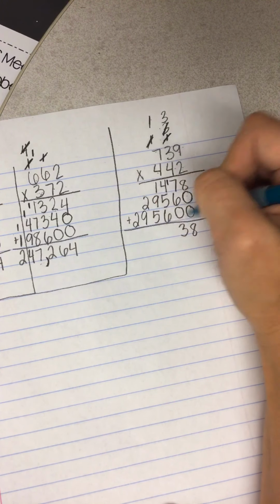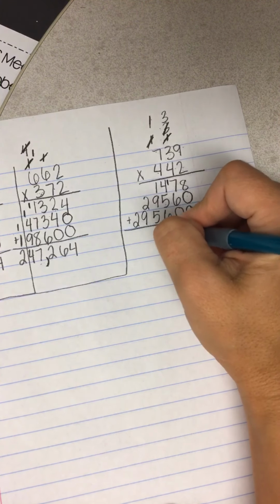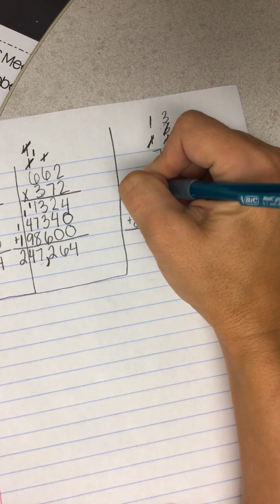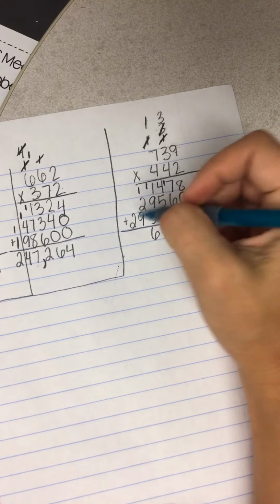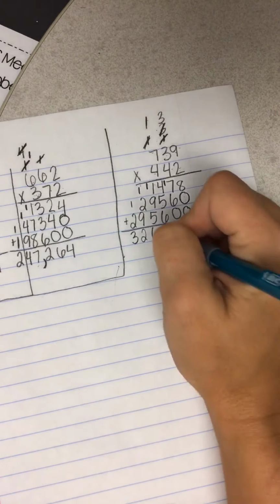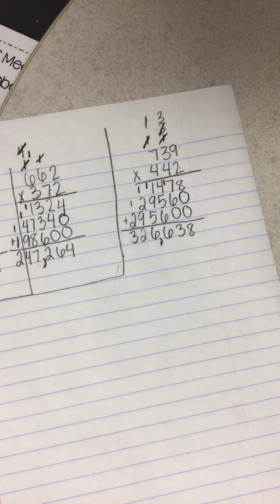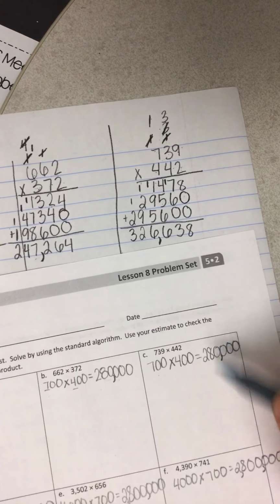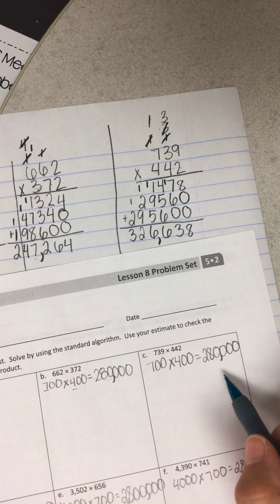Regroup that 1, 10, 15, 16, regroup that 1. Regroup this 1 again. 12, regroup this 1, which is going to be 3. So this answer, it was 326,638. And when I came over here, my estimation was that 280,000.